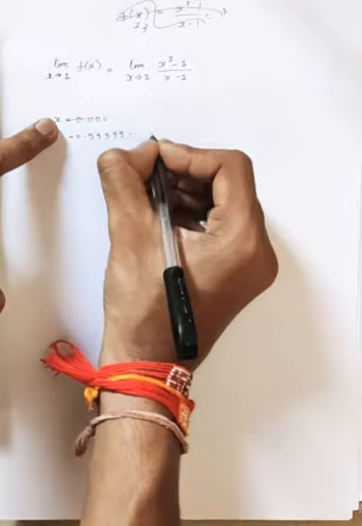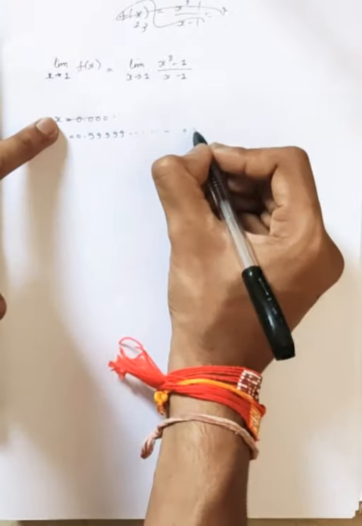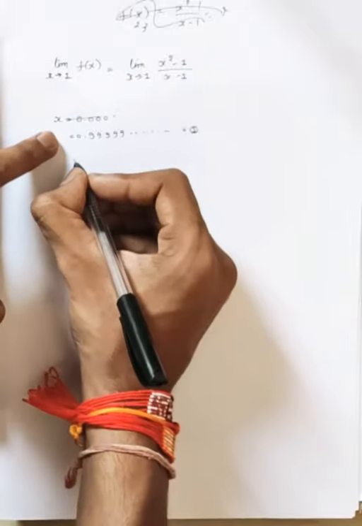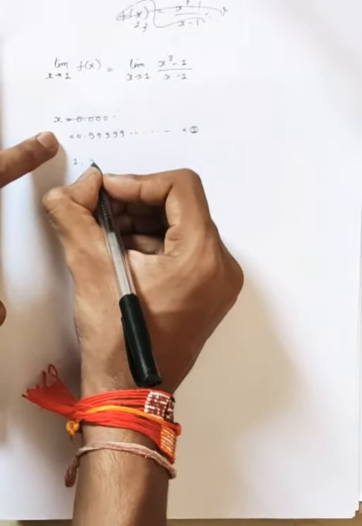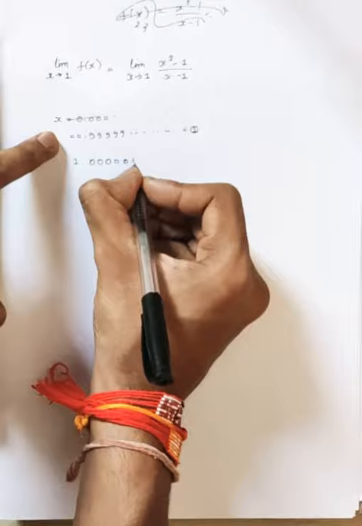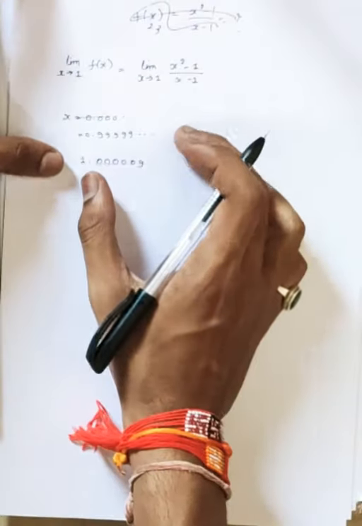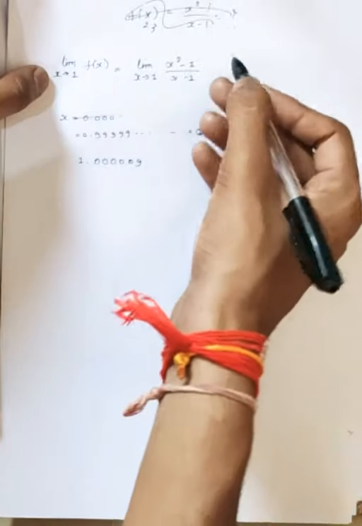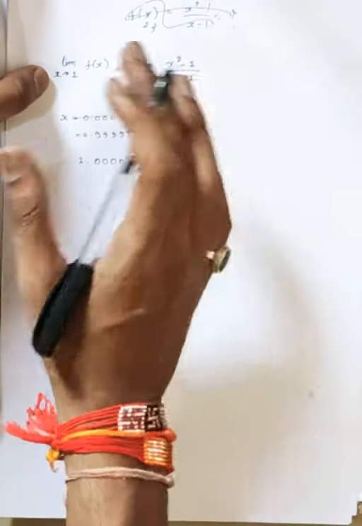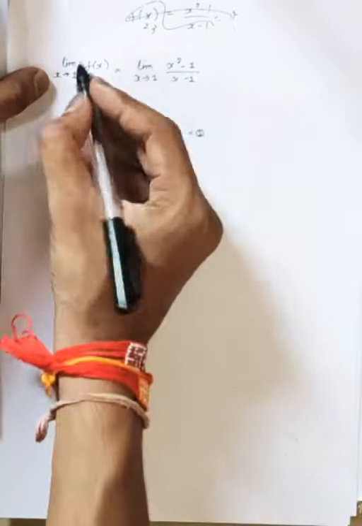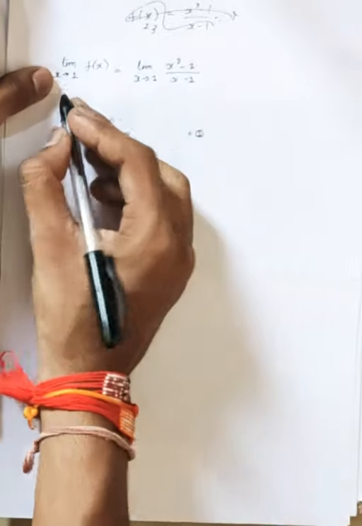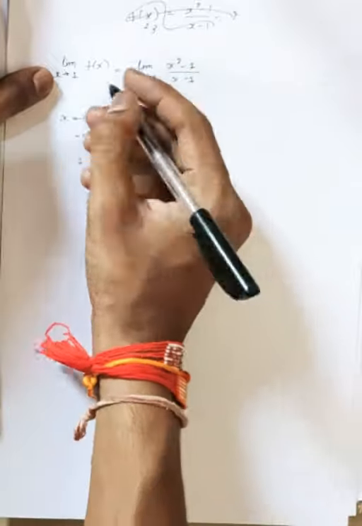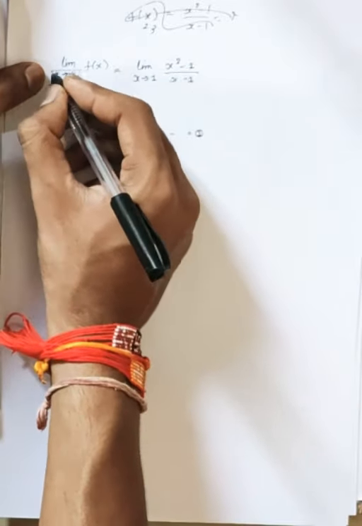It is not directly 1, but this value is tending to 1. From the right side also it will tend to 1. Why this tending? Because if we put 1 directly, it will give us an indeterminate form, and we do not want an indeterminate form. So x will not be exactly 1, but it will tend to 1. This is what this symbol means.